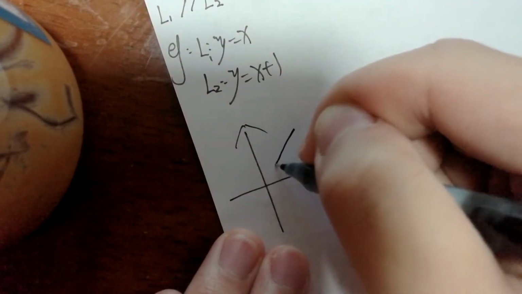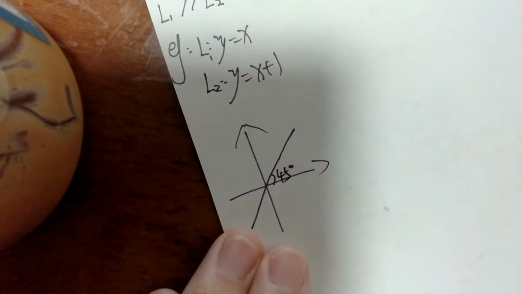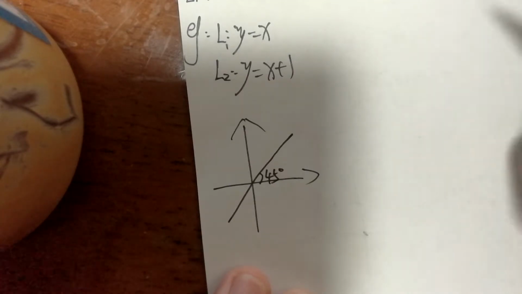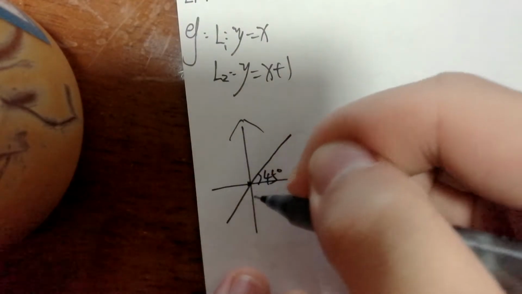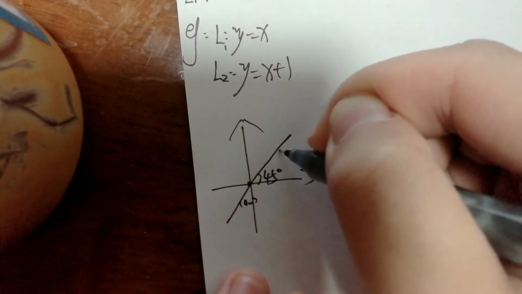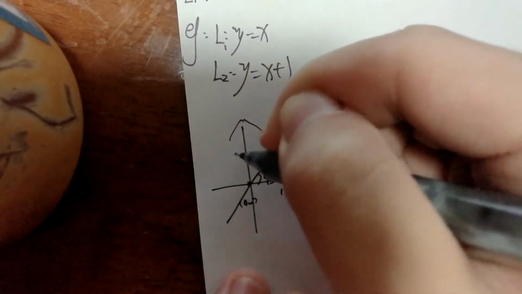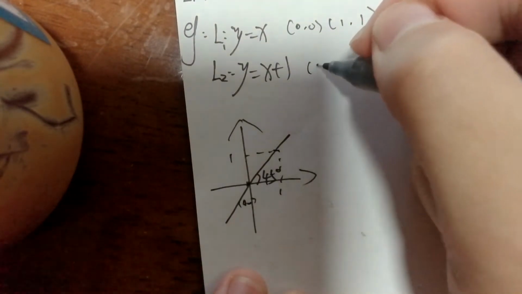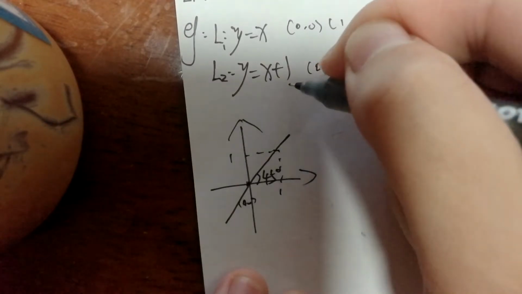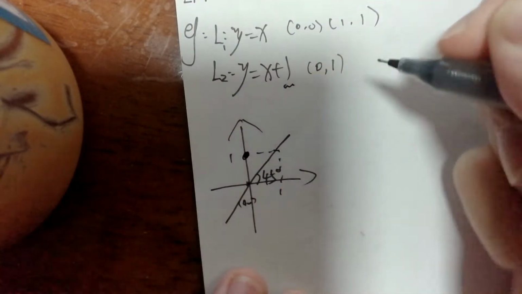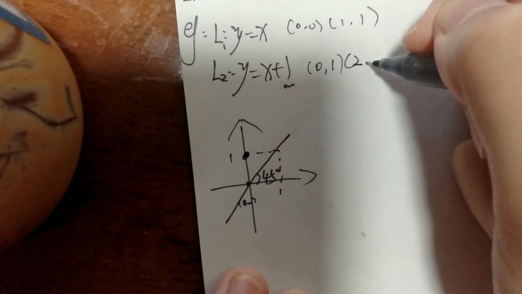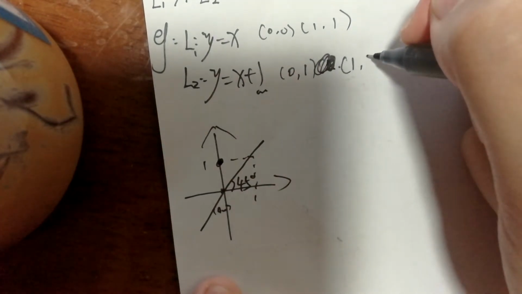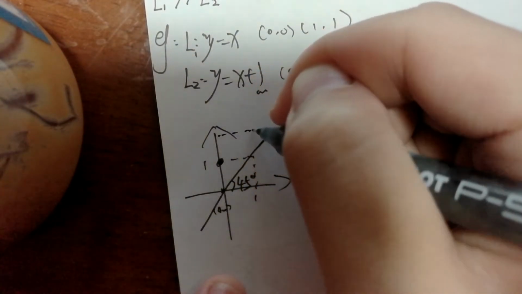The first one just looks like this, where the angle will be 45 degrees. The second one, this one will pass through (0, 0) and (1, 1) if you try to put a few points on it. And this one, of course, will go through (0, 1), which is the y-intercept. We'll pass here, and the other one will be (1, 2), which will be here.